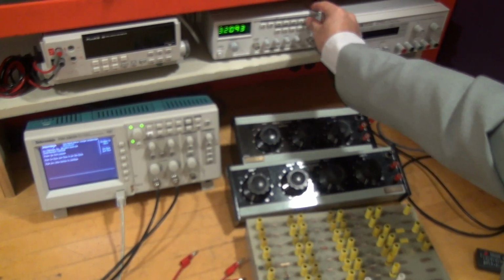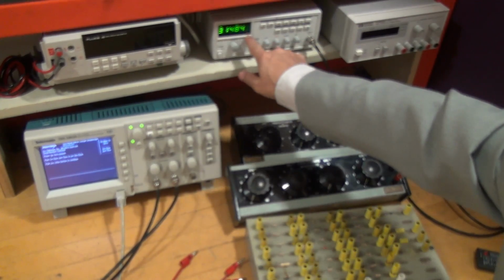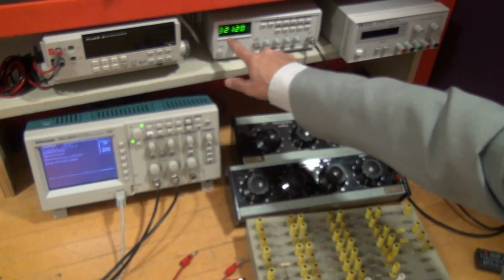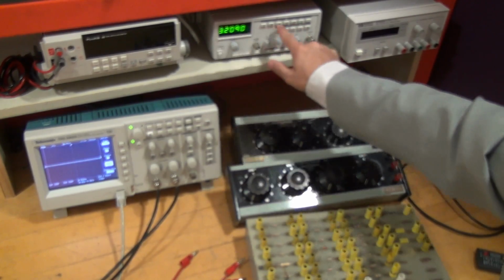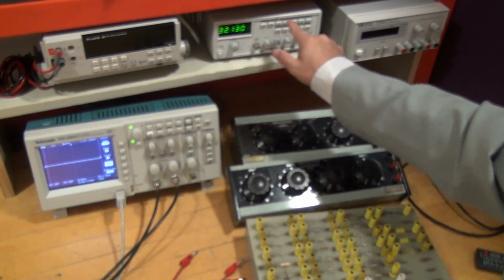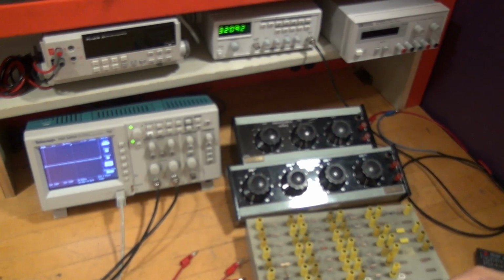For example, if I say 1, obviously this is going to be 3 hertz now. If I say 100, this is going to be 321 hertz. If I say 1K, 3.1, 10K, 32K, and so on. So let's let it be as it is.